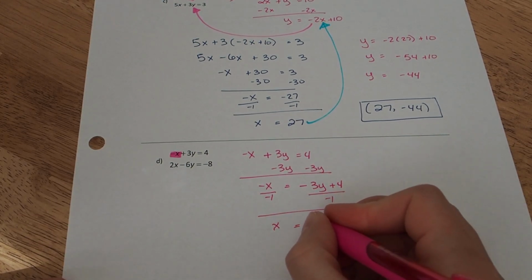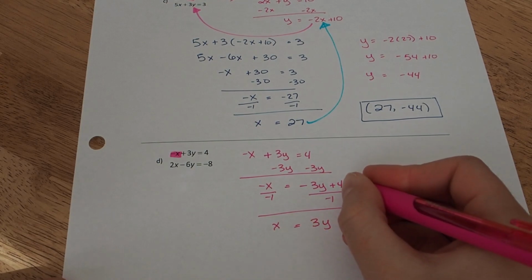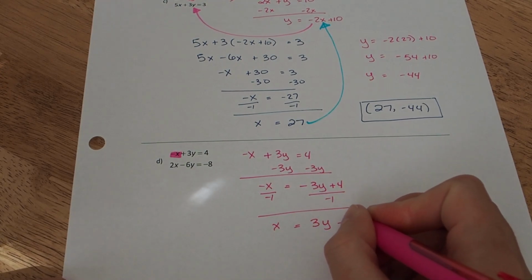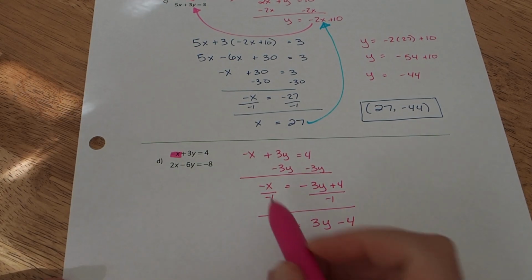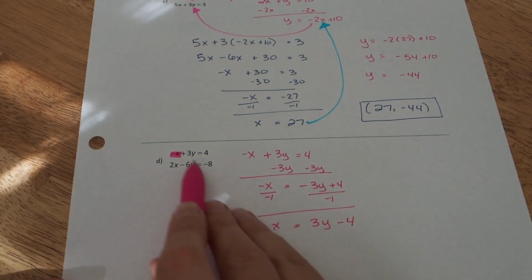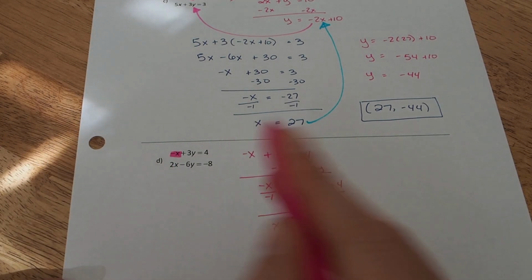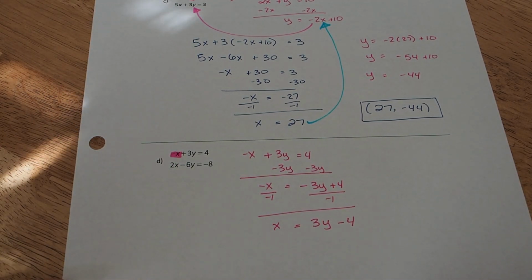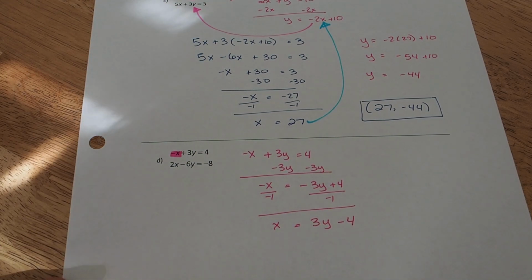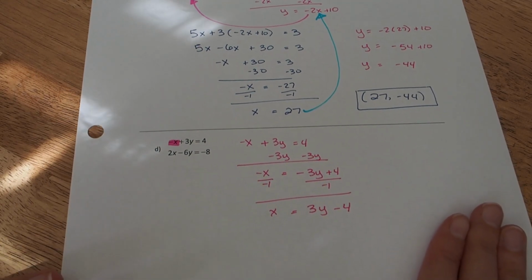-3 divided by -1 would be positive 3y, and positive 4 divided by -1 is going to be -4. We like to choose the smallest coefficient because if I can divide by 1, I won't get a fraction. But if I had to divide by 3 or 2 or 6, then I could get fractions in my equation, which are not impossible, but complicate the process because I'm going to have to deal with a lot of fractional numbers.